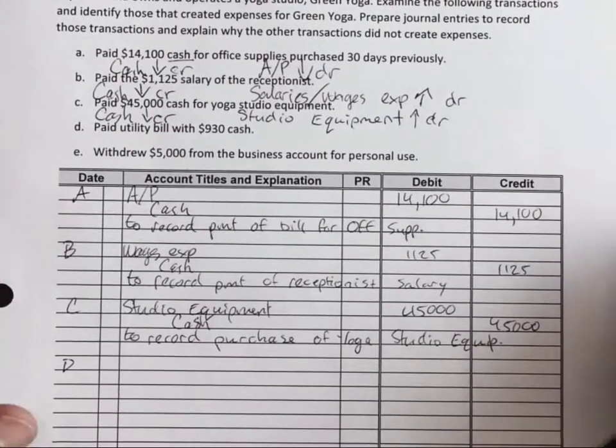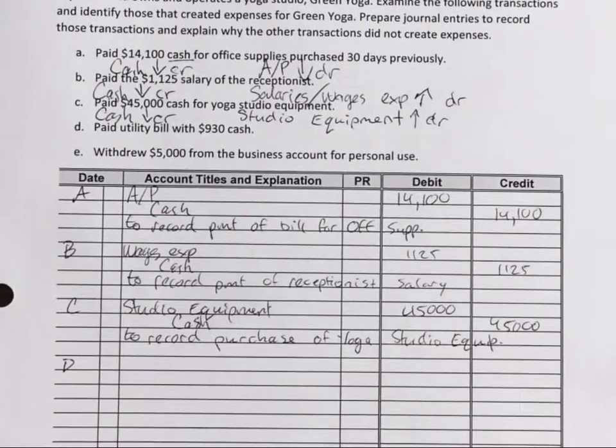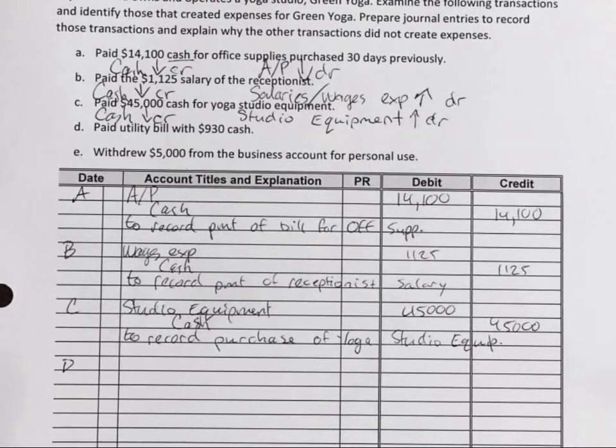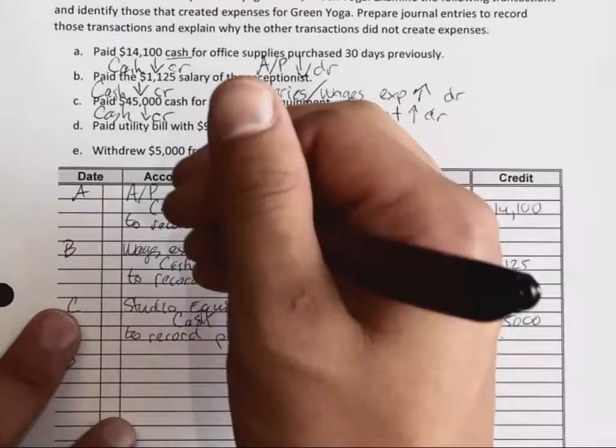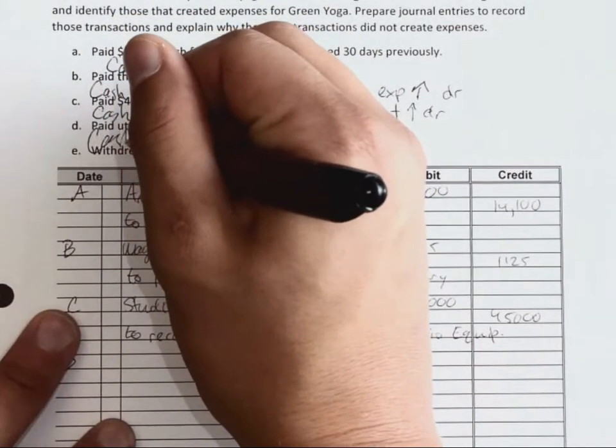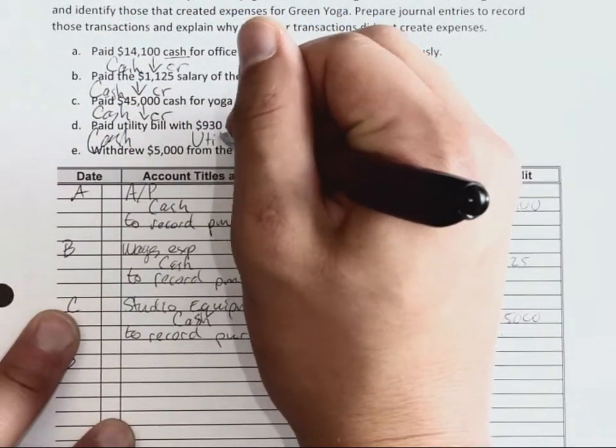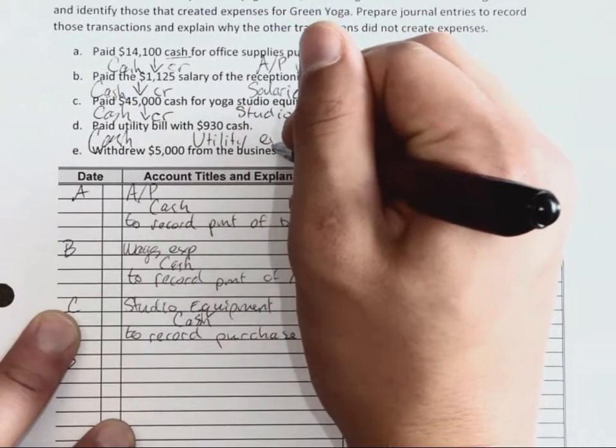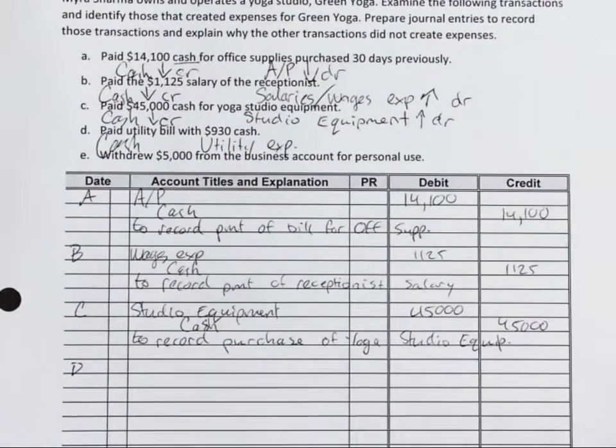Paid utility bill with 930 cash. What is the accounts being used here? Utility bill expense and cash. So close, yeah. Cash and utility expense. A bill is just the paper, right? It's not the expense.